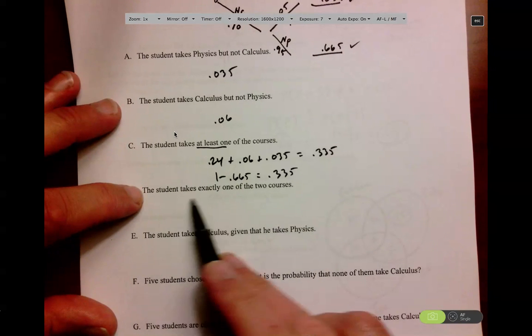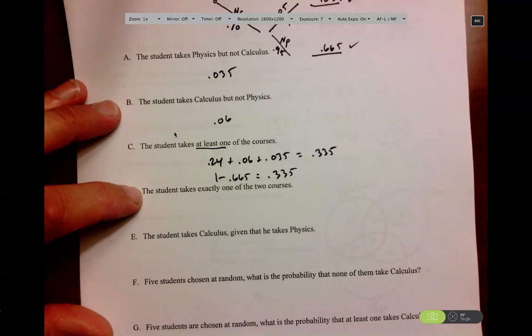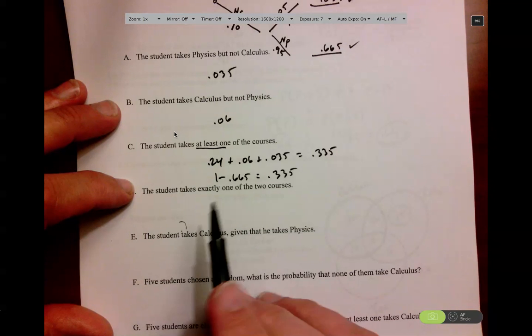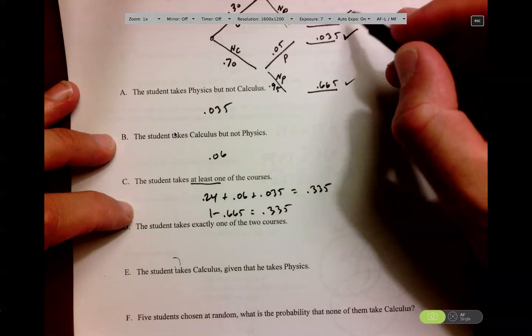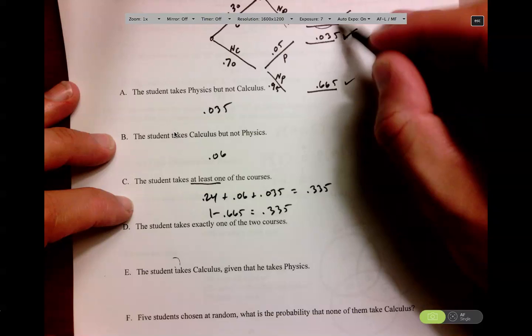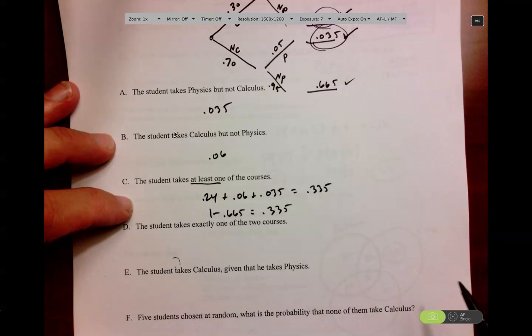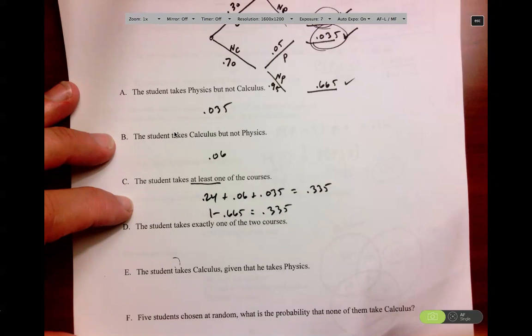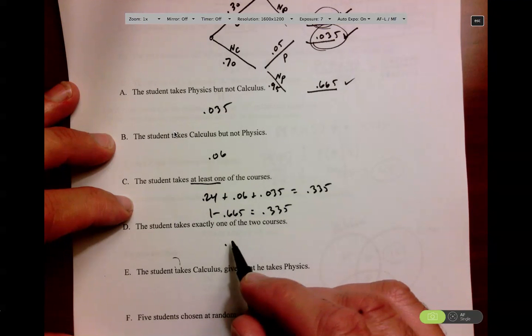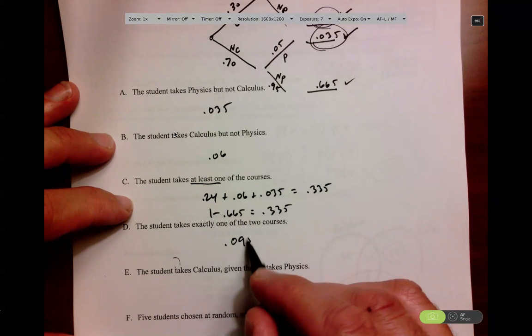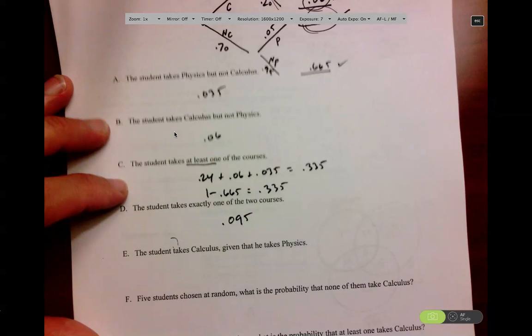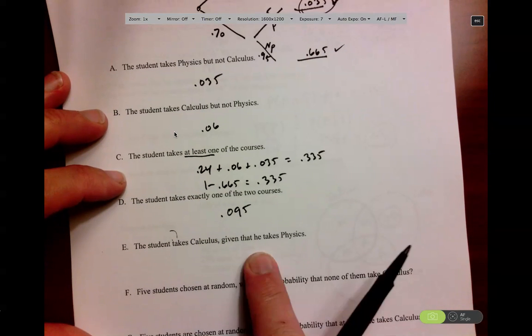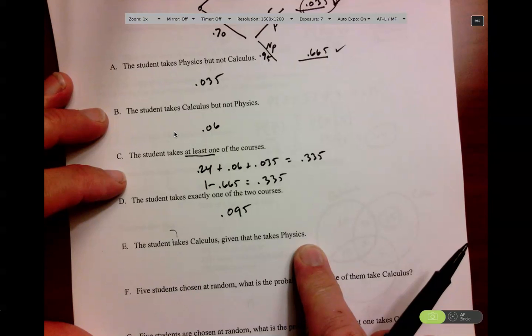Okay, student takes at least one of the two courses. Sorry, takes exactly one of the two courses. Okay, that's going to be these kids here and these kids here. Okay, these kids take calculus but no physics. These kids take physics and no calculus. That's going to be what I get when I add those together, 0.095. Student takes calculus given that he takes physics.